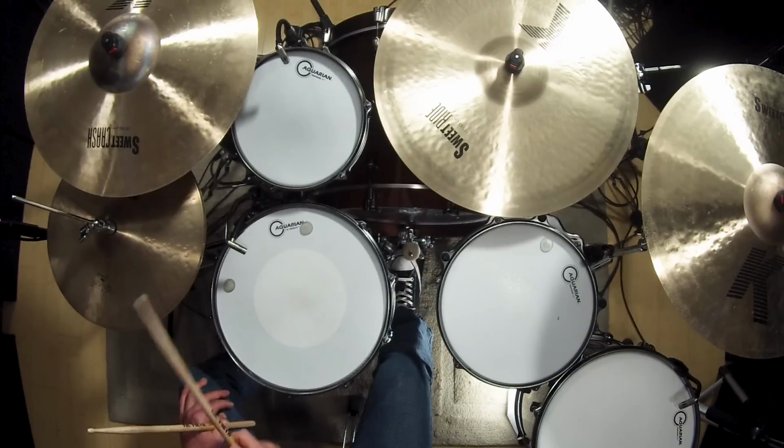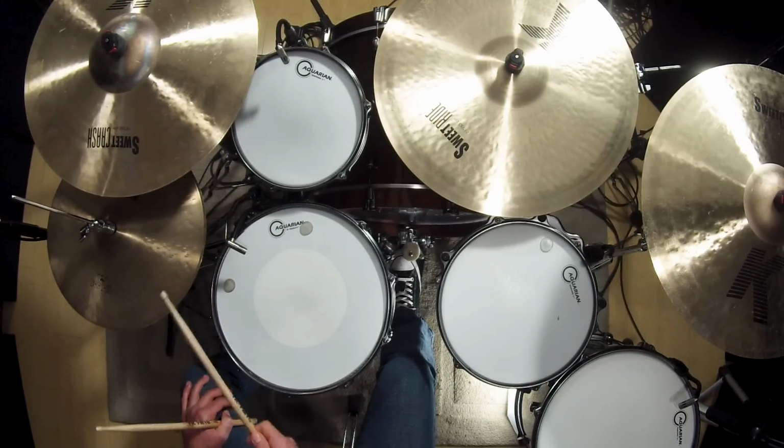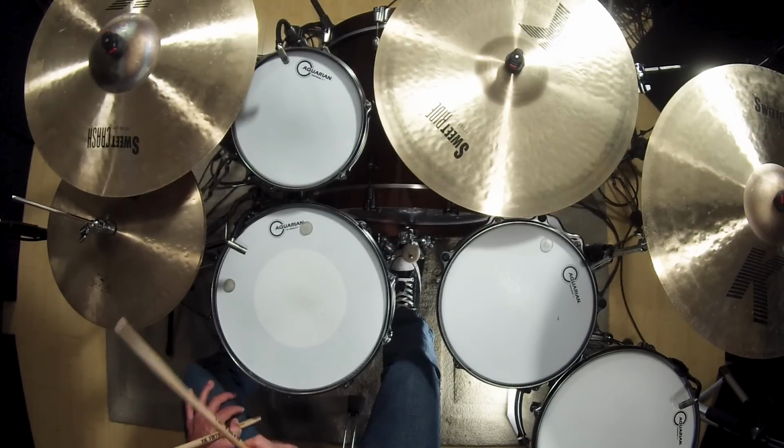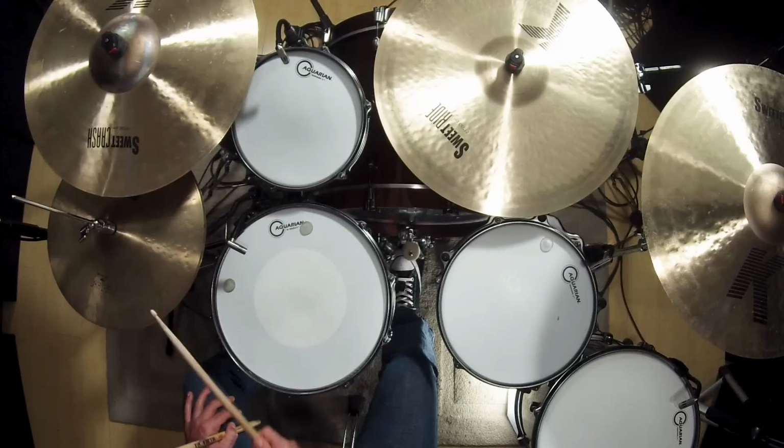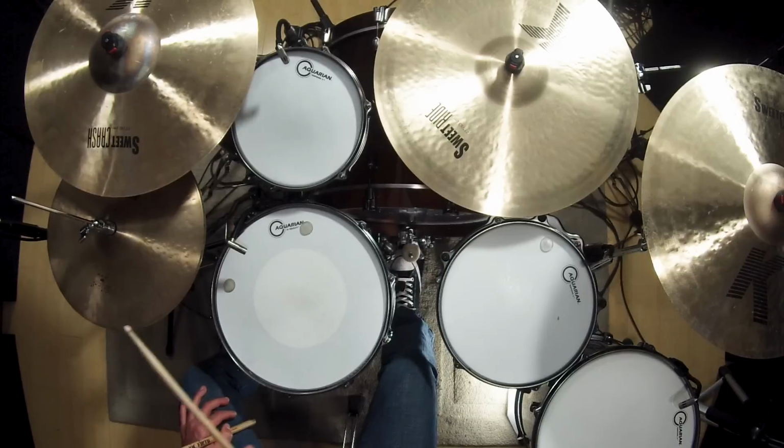Then we have the dotted 8th note, so it feels like it's slowing down even more. 1 E and a 2 and 3 E and a 4 E and a 1 and 2 E and a 3 a 4 and 1 E and a 2 E and a 3 and 4 E and a 1, 2, 3, 4.